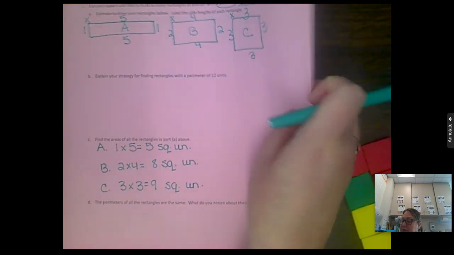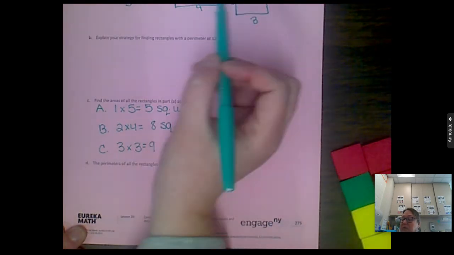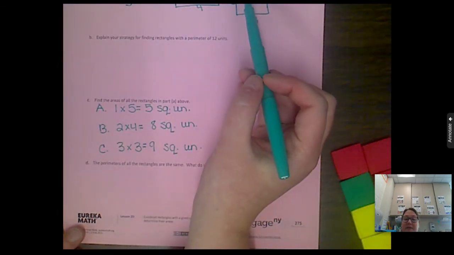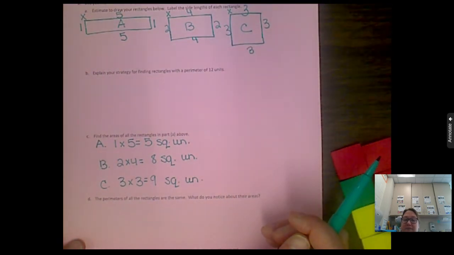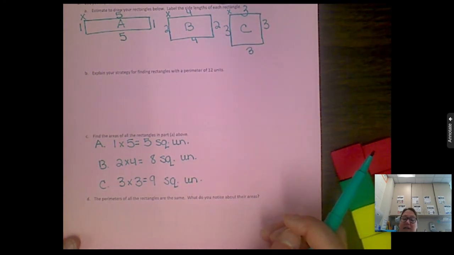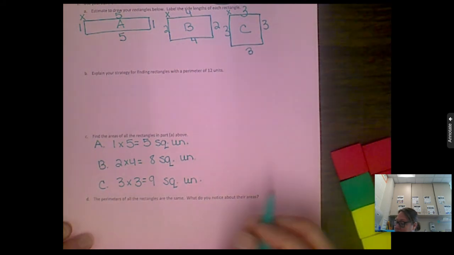D says the perimeters of all the rectangles are the same. So this one we had all of our perimeters were the same. All the perimeters were 12. What do you notice about the areas? The areas were all different. So the perimeters were the same, but the areas were different. So what do you notice about the areas?